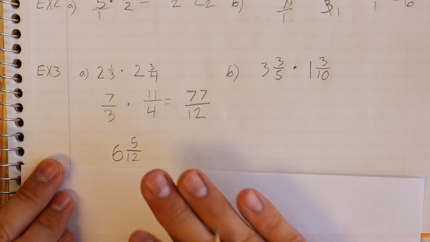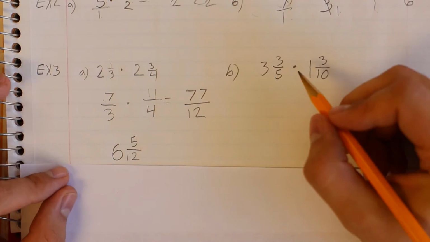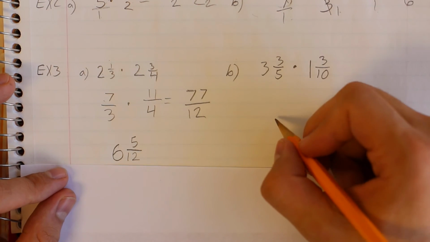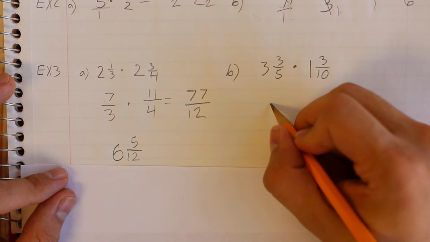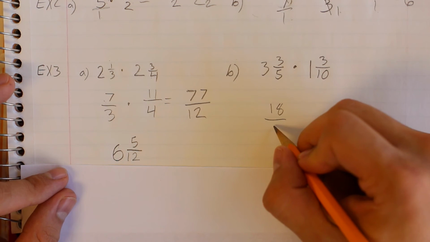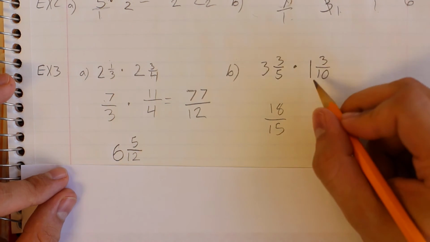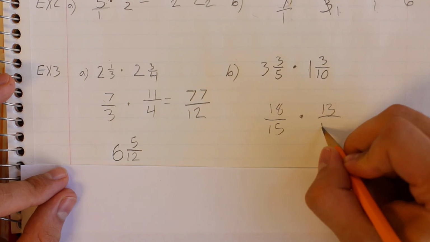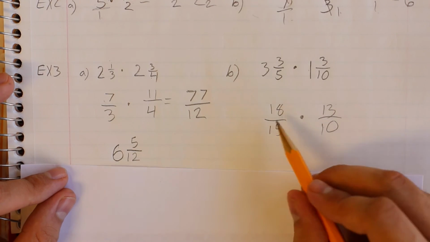If I've made a mistake, pay attention. You might catch my mistakes. All right, 5 times 3 plus 3. Moving on to this next example, you end up with 18 over 5. Next, you end up with 13 over 10. So the question is, can anything be reduced?